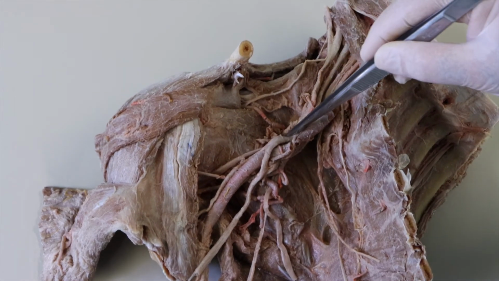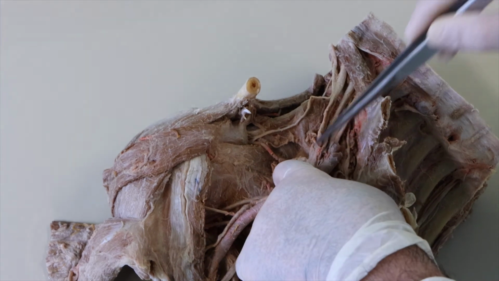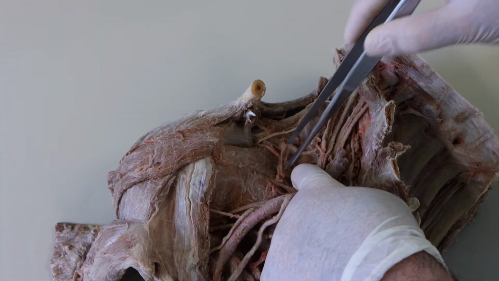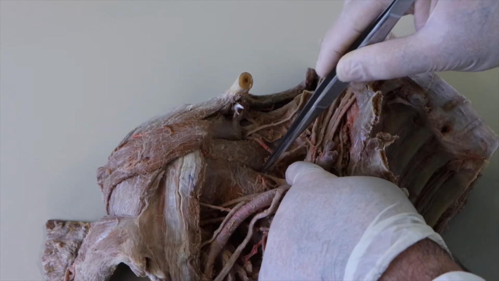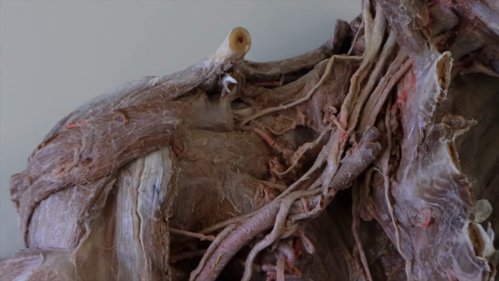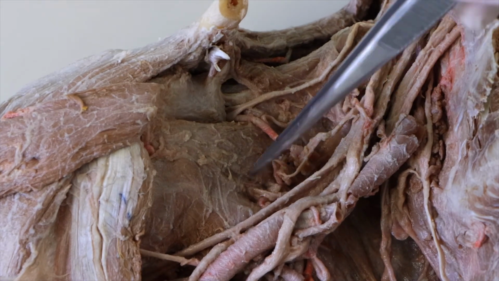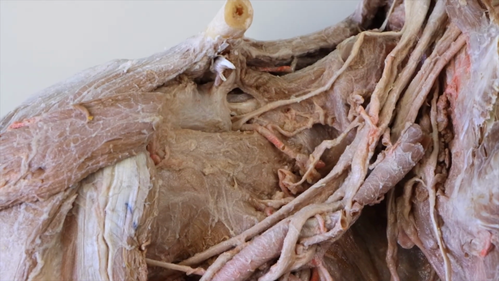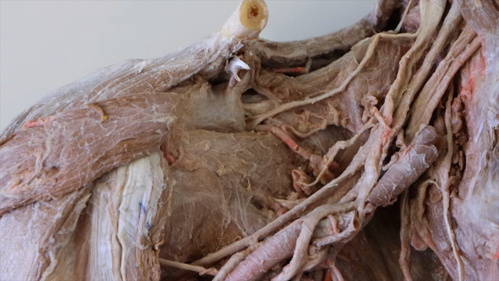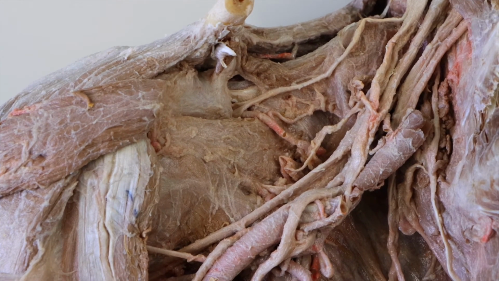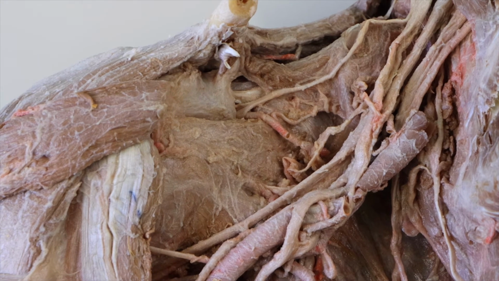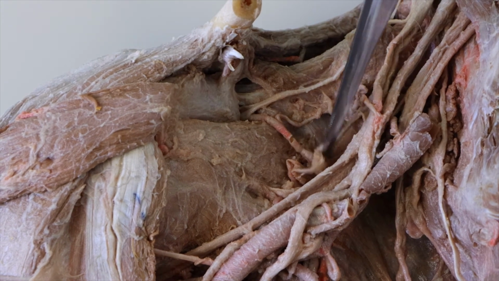If I see another nerve here, there is one nerve that is going directly toward the anterior surface of the scapula, where this muscle is filling the subscapular fossa, and in this case this nerve is called the subscapular nerve.